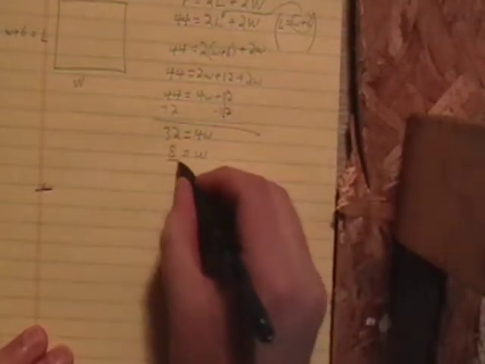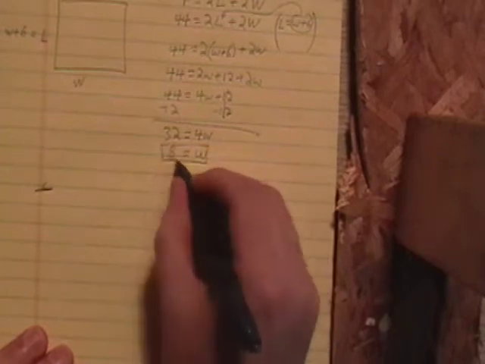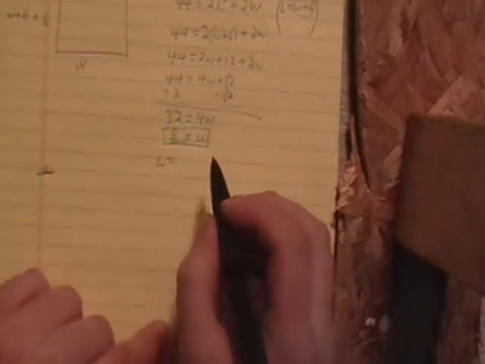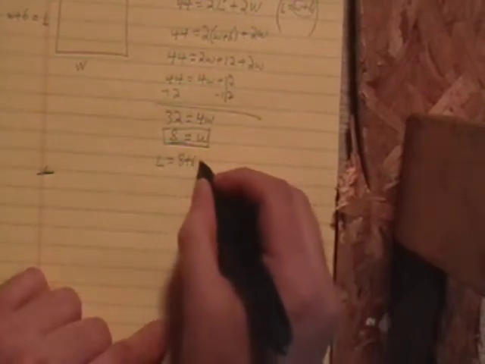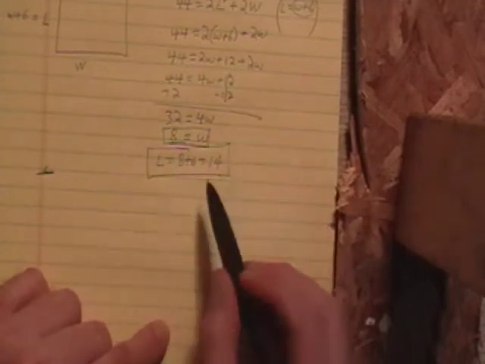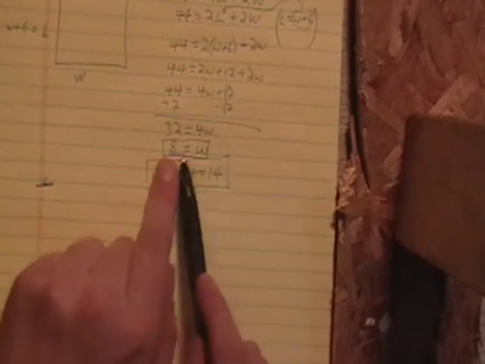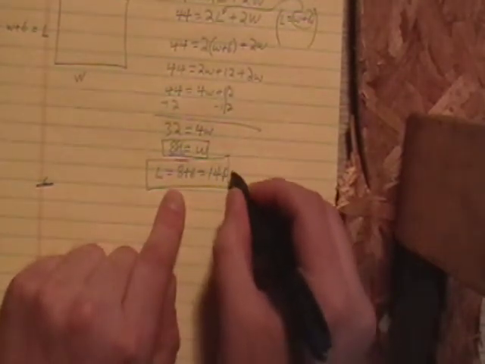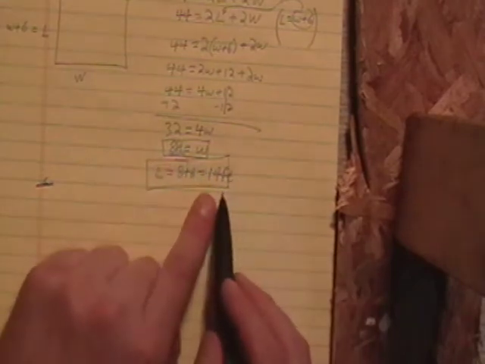Okay, so we have our width. How do I find my length? Well, length equals w plus 6, or width plus 6. So length equals 8 plus 6, or 14. So this shed has to have a width of 8, and really I should say feet, right? And a length of 14 feet.